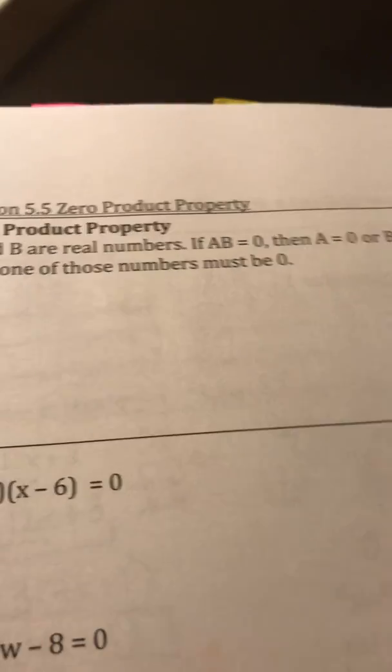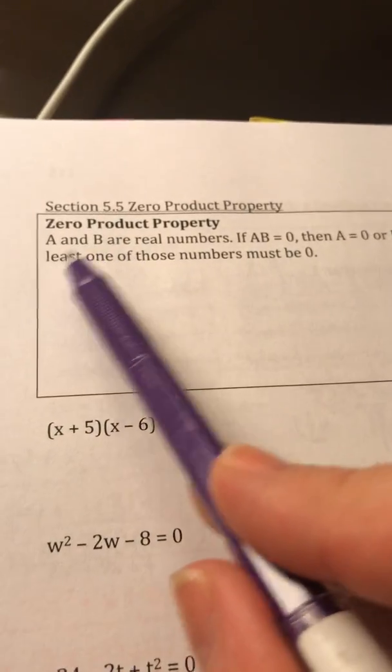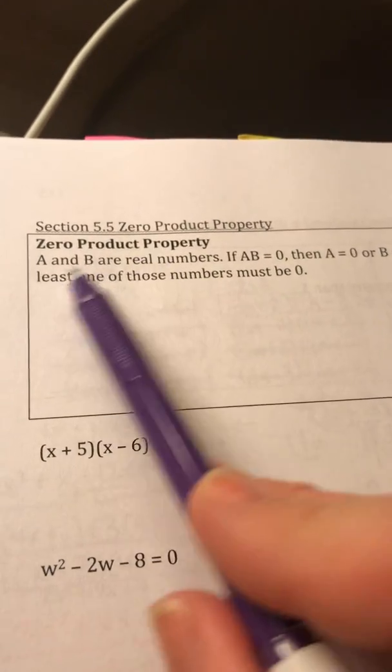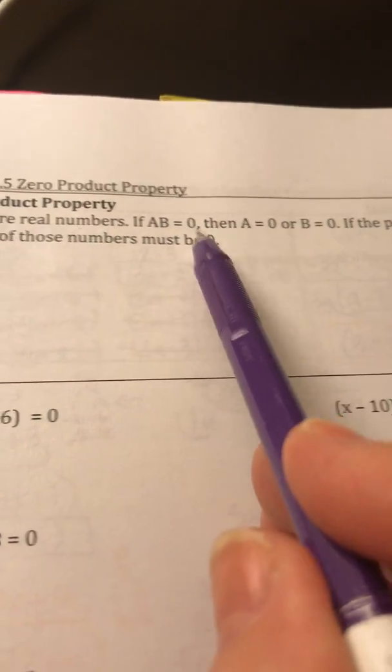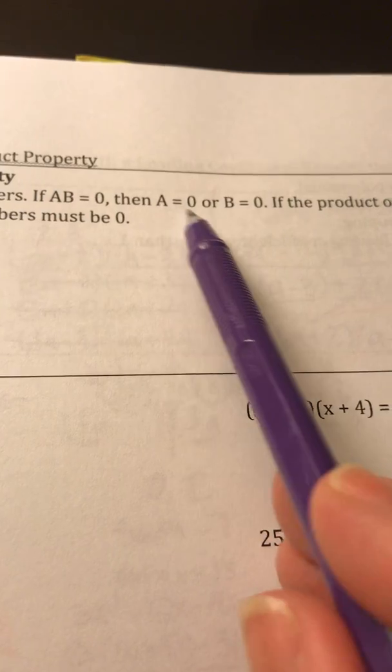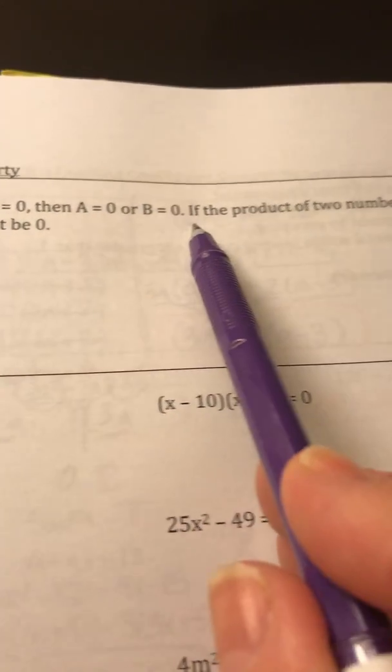Now another part of that, the zero product property, is related to all this. On page 116, we see the beginning of zero product property. What it says is that if a and b are real numbers, so if a times b equals 0, then either a equals 0 or b equals 0.